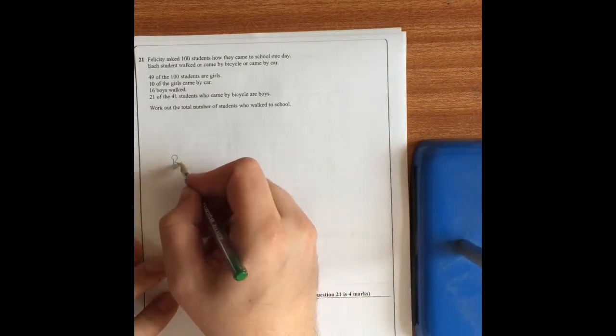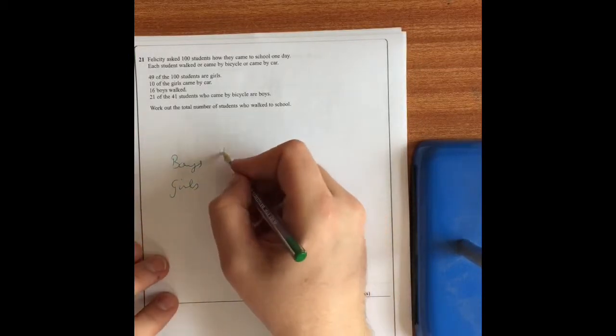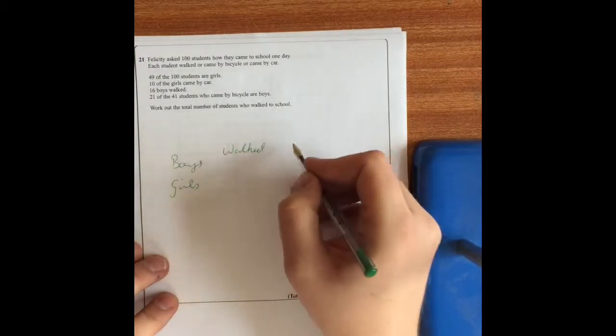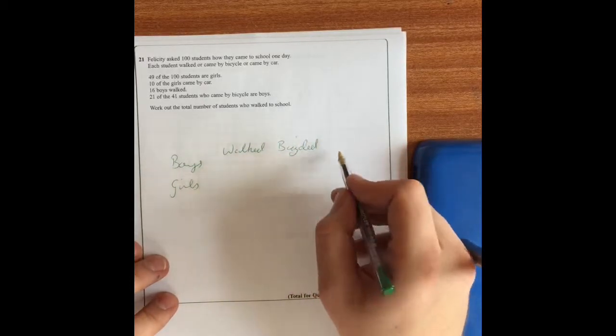I find it better to write a two-way table out for this to organise what they've said. So we've got boys and girls that either walked, bicycled, or came by car.